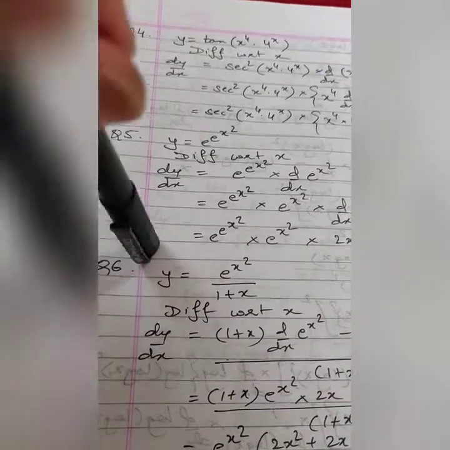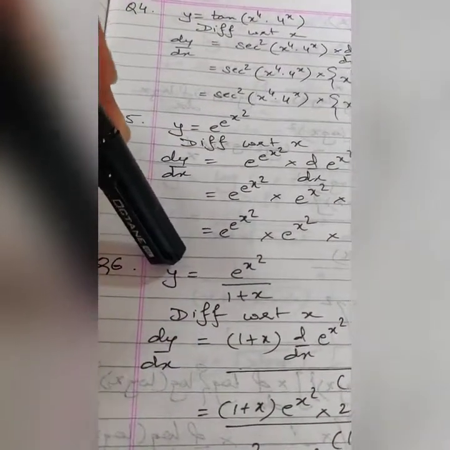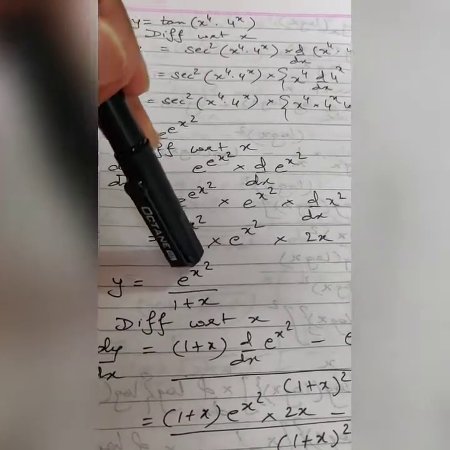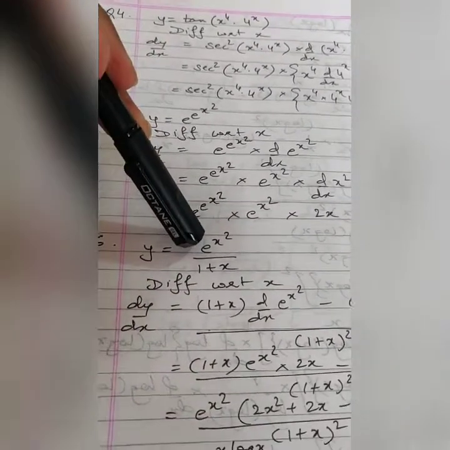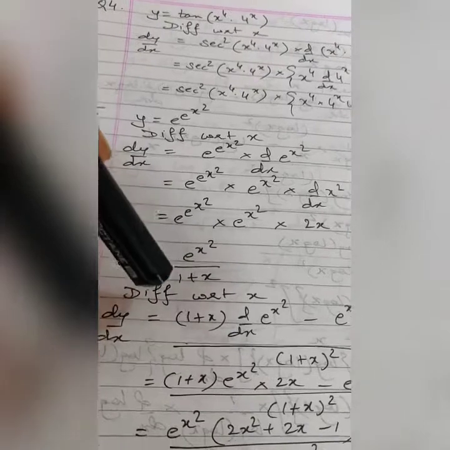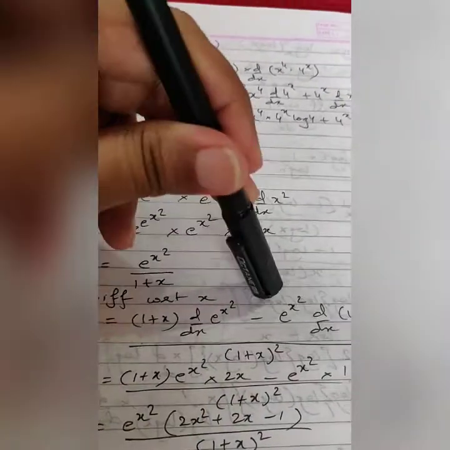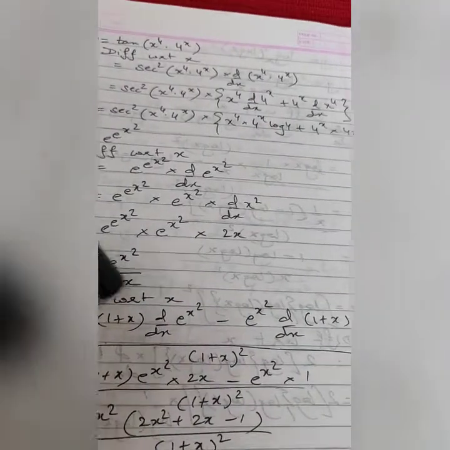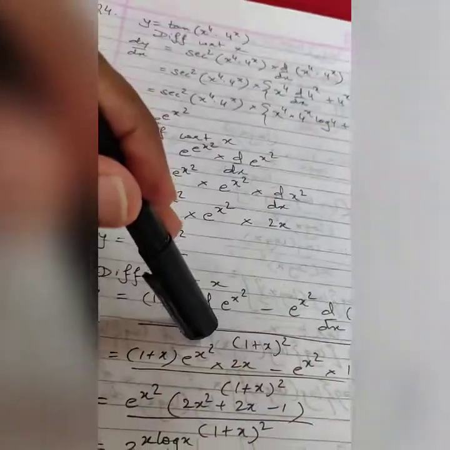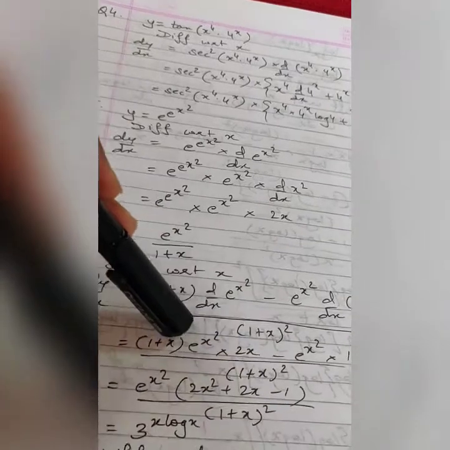Moving on, number 6. You have y equal to e raised to x square upon 1 plus x. So we are going to apply the u by v rule here. So you get 1 plus x into the derivative of e raised to x square minus e raised to x square into the derivative of 1 plus x, the whole divided by v square, so 1 plus x whole squared.